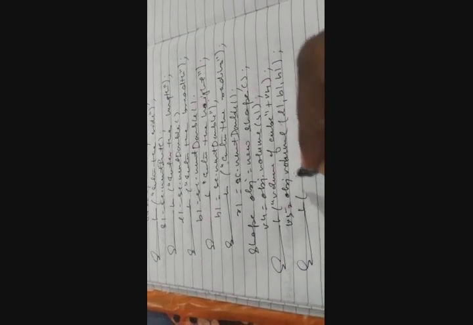Now create an object, Shape obj equals to new Shape. v4 equals to obj dot volume, pass s1, print volume of cube plus v4. v5 equals obj dot volume, L1 B1 H1, and print volume of cuboid plus v5.